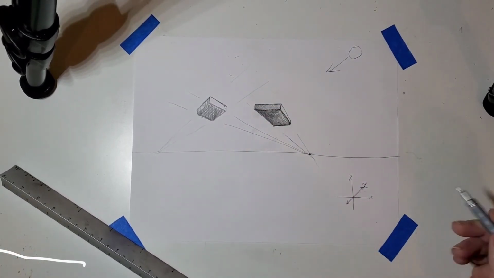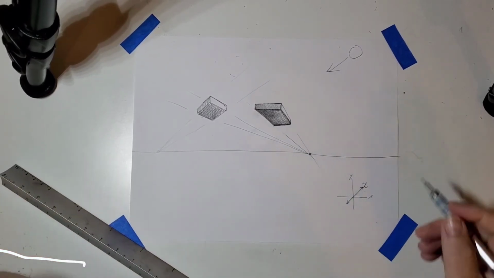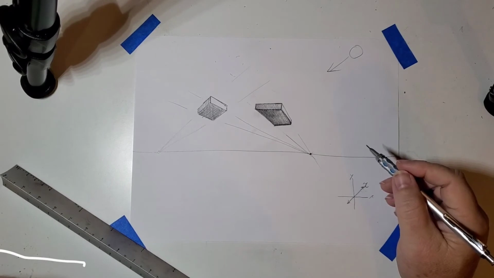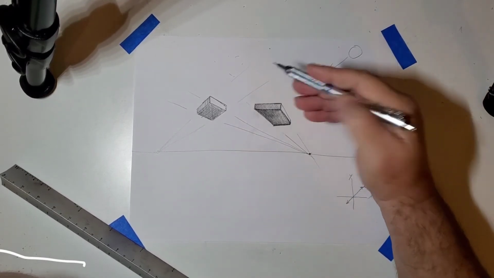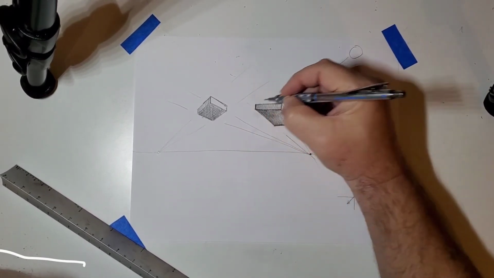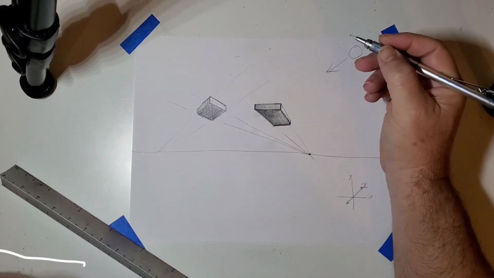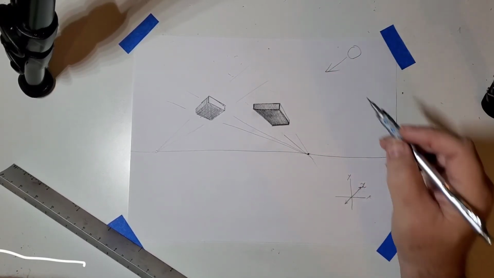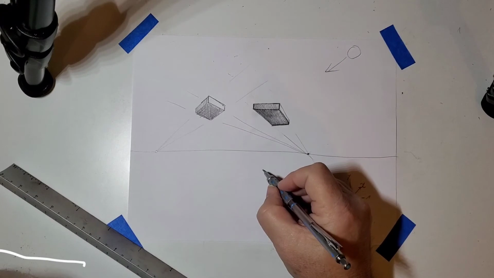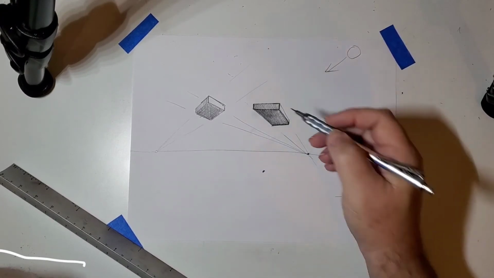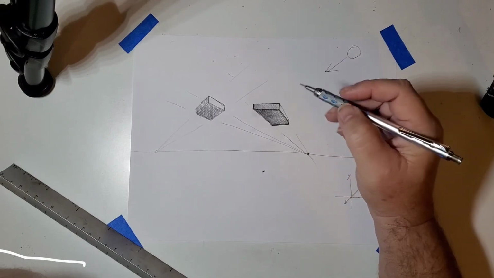Okay, so there is 2 point perspective. Now there's also what we call a 3 point perspective as well. 3 point perspective will affect the vertical lines, such as these lines right here that you see on the shape. And let's say I put a dot right here. This will be my 3rd point perspective.